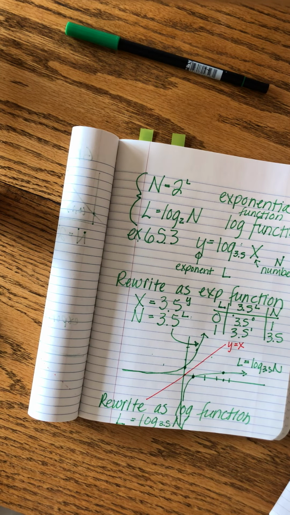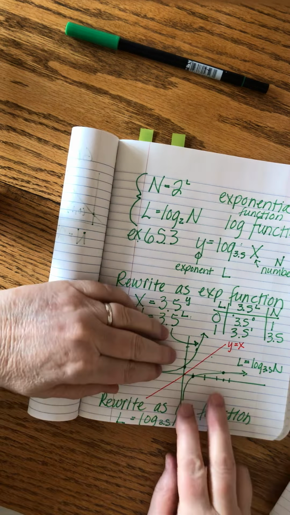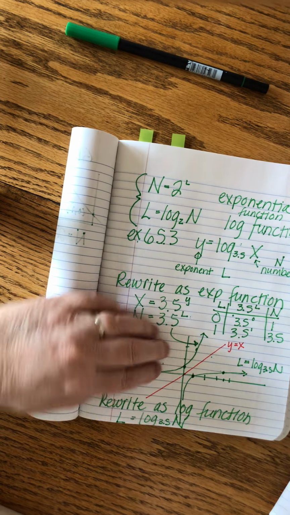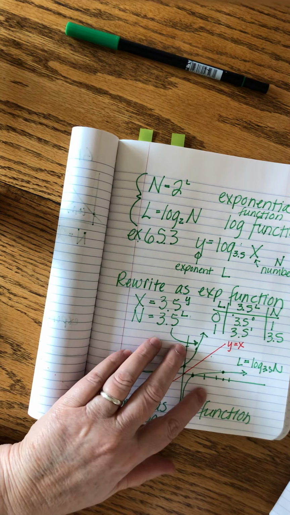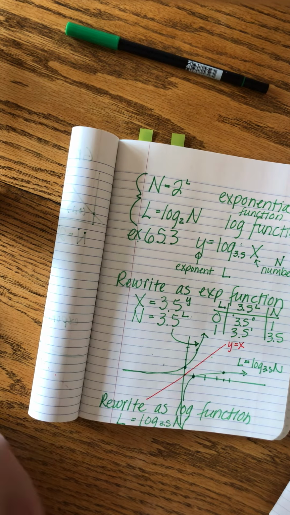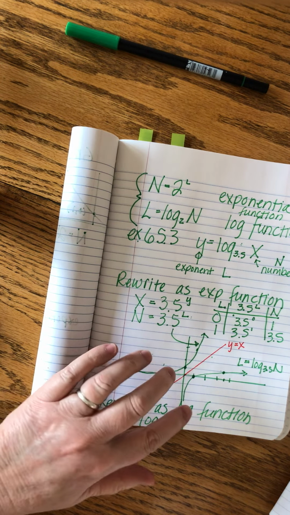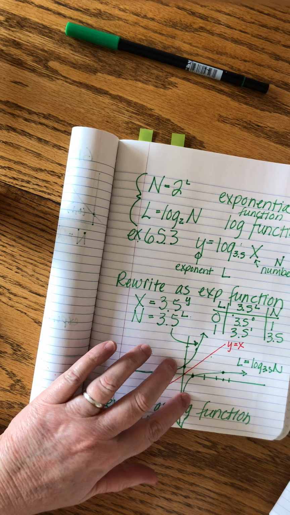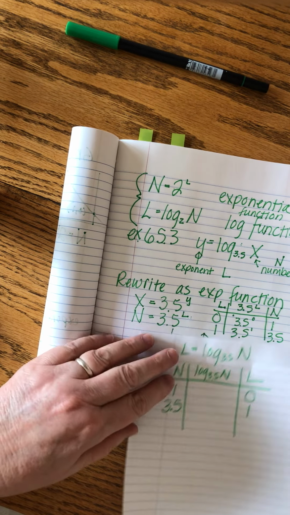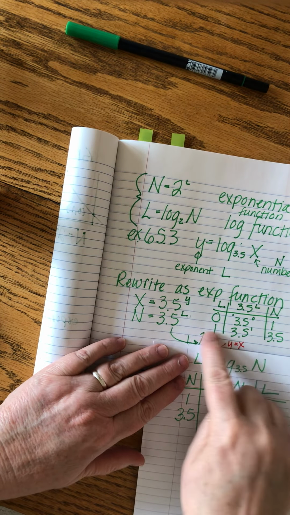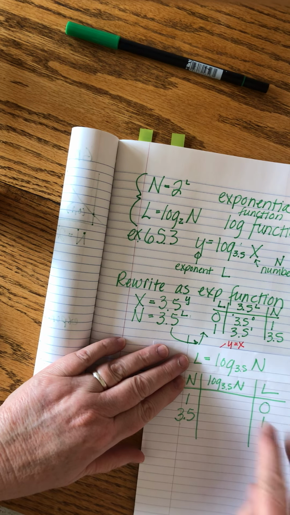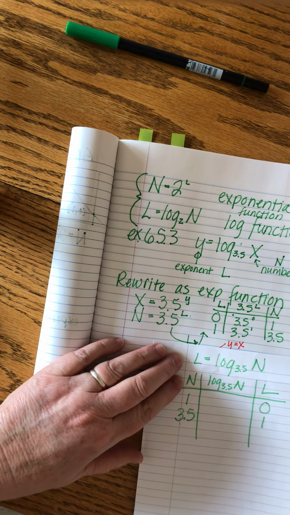I don't know about you, but I feel better about exponential and log functions when I see them on the same graph. Seeing them separately is fine, but they make a lot more sense to me on the very same graph, and when I can compare the calculation of the points, I see they're just mirror images.